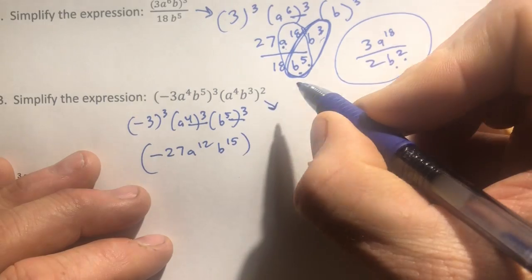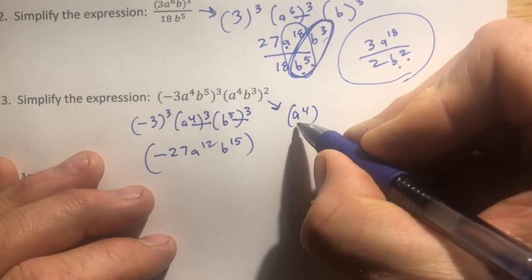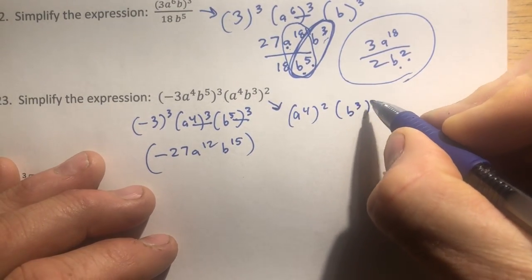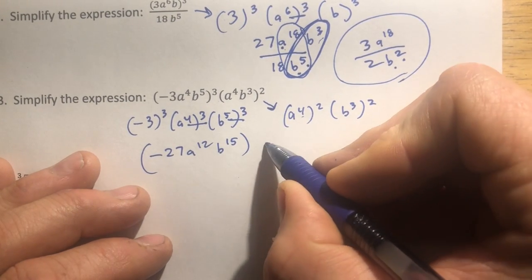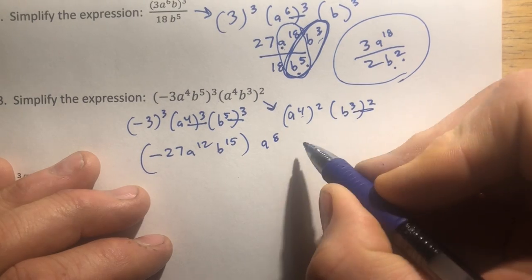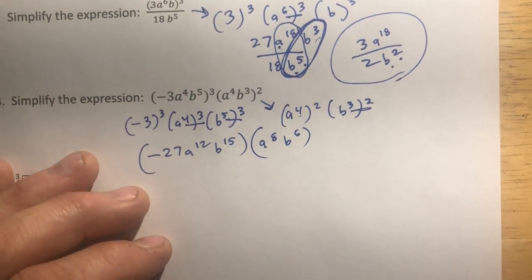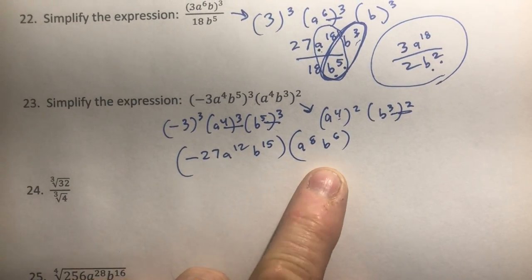Now in this one, everything there is squared. So A to the 4th is squared. B to the 3rd is squared. All right, right here, I multiply those, so that's going to be A to the 8. Right there, multiply those, it's B to the 6. Okay, now multiply these two.